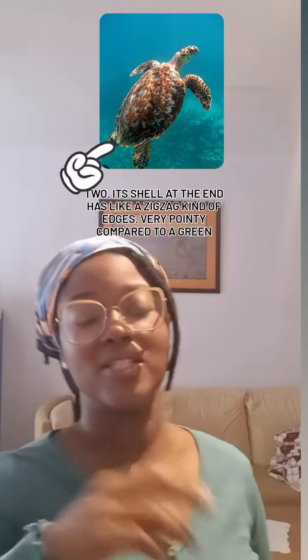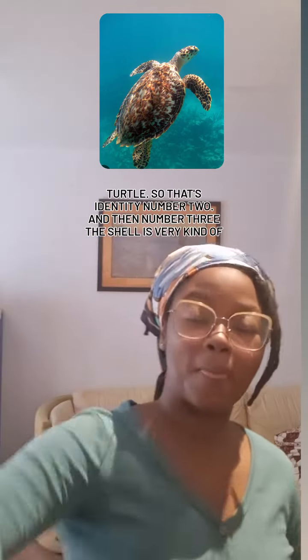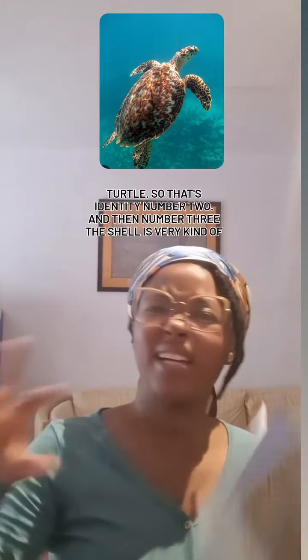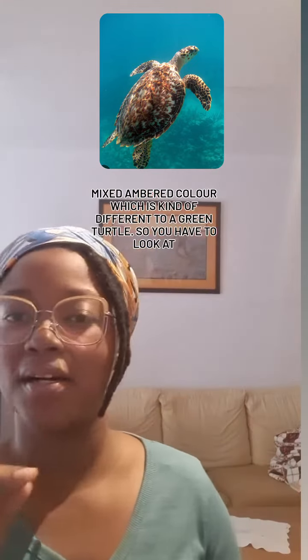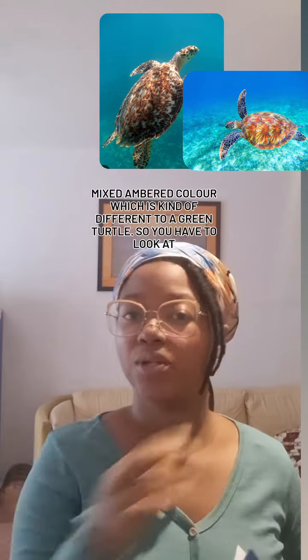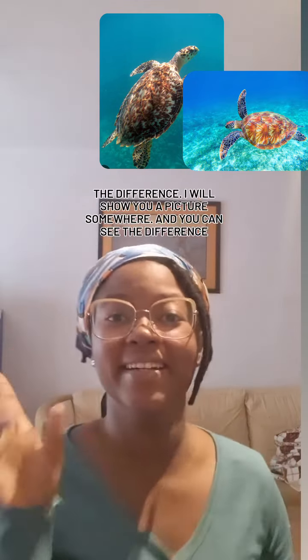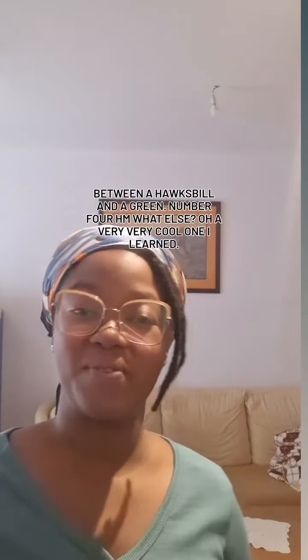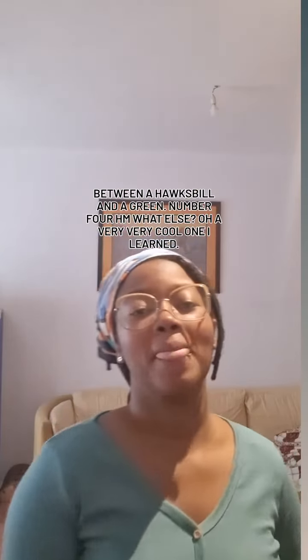Number two, its shell at the end has like a zigzag kind of edges, very pointy compared to a green turtle. So that's identity number two. And then number three, the shell is very kind of mixed amber color, which is kind of different to a green turtle. So you have to look at the difference. I will show you a picture somewhere and you can see the difference between a hawksbill and a green.